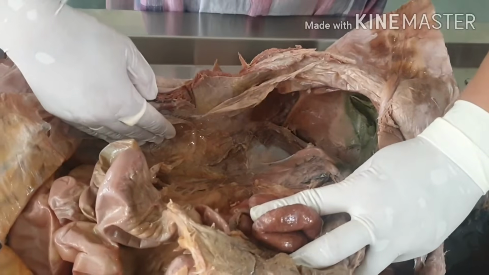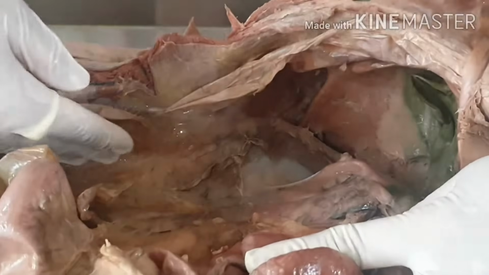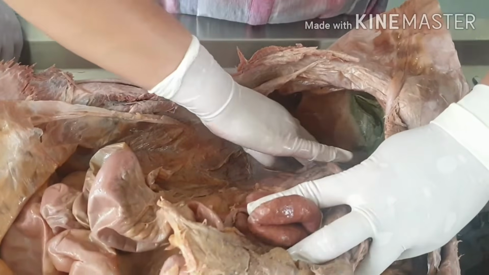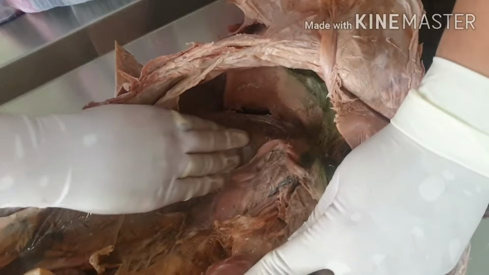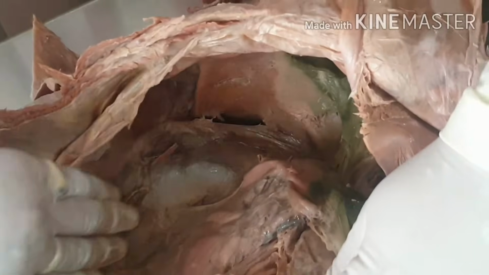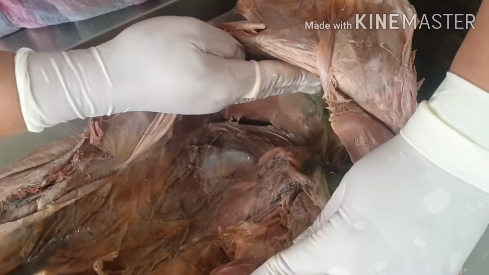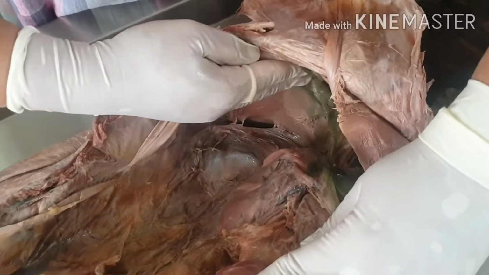This space is known as the right paracolic gutter. This right paracolic gutter communicates above with this space. What is this space here? This is the right kidney. My hands are on the anterior surface of the right kidney and the right suprarenal, and this is the liver. This is the inferior surface, or the visceral surface, of the liver.